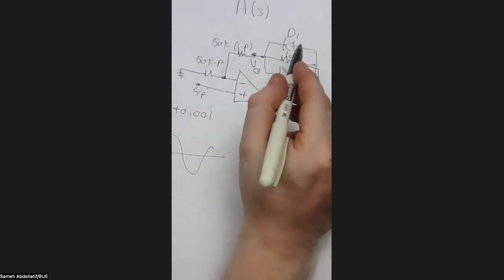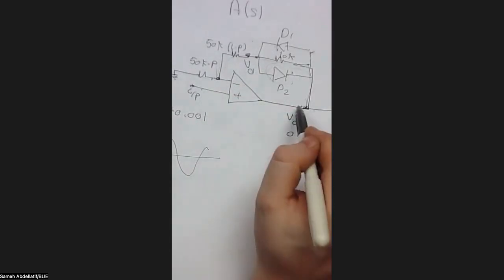So the voltage drop across this D1 should be greater than 0.7. I mean, this voltage should be greater than this voltage by 0.7. If this happens, it will be forward biased. Otherwise, it's still reverse biased. As long as this voltage is 0.001 and this voltage is 0.01, definitely the voltage drop here is very, very small, so it's still off. That means that again, D1 is not conducting.